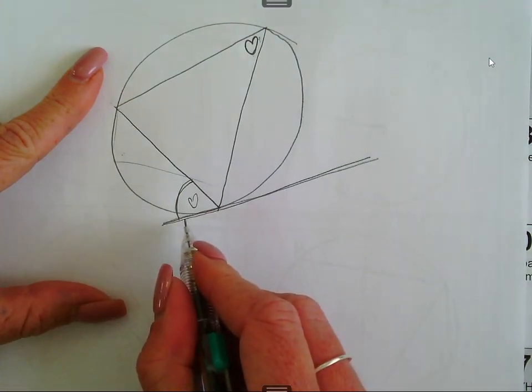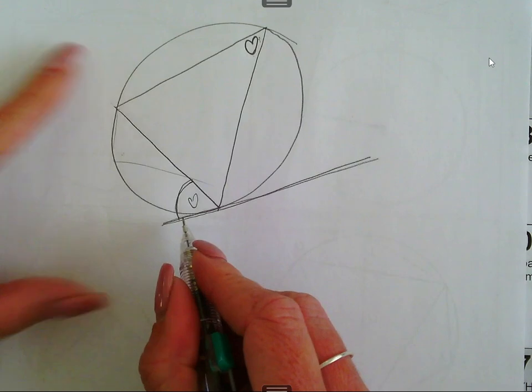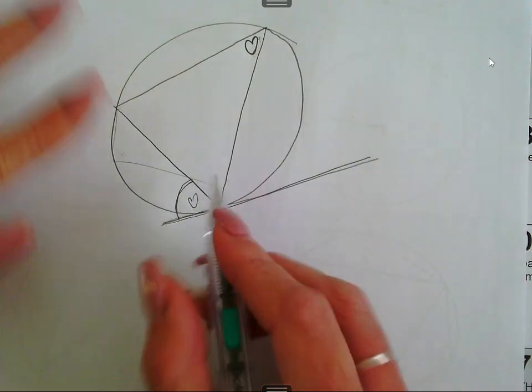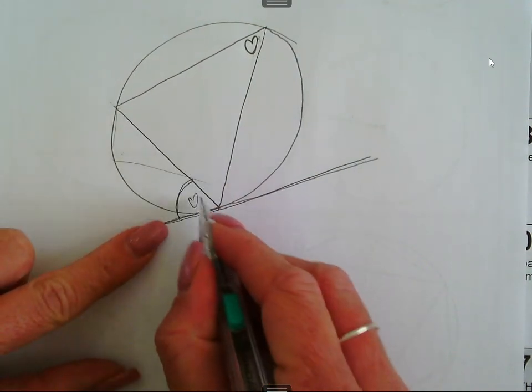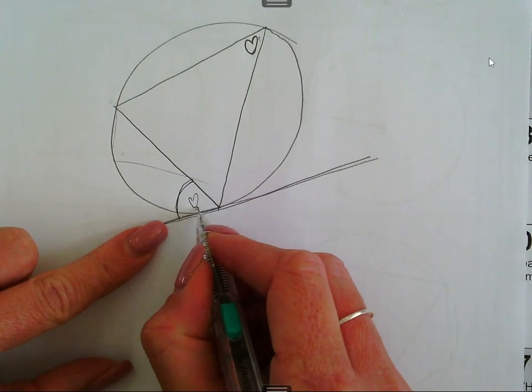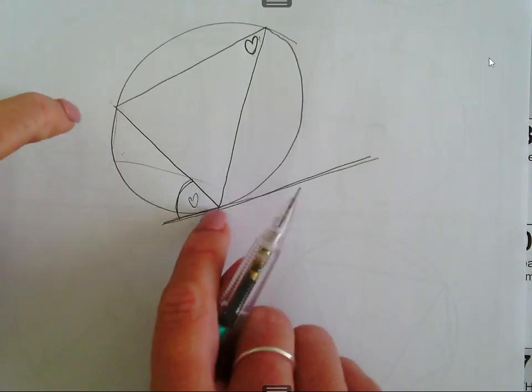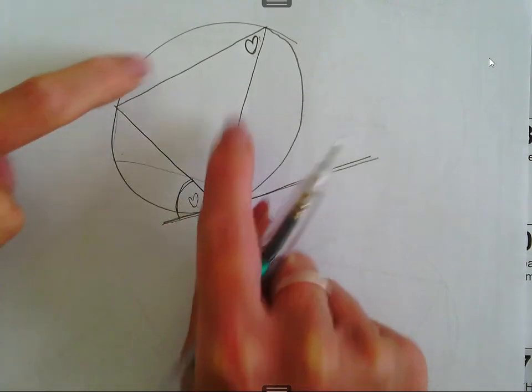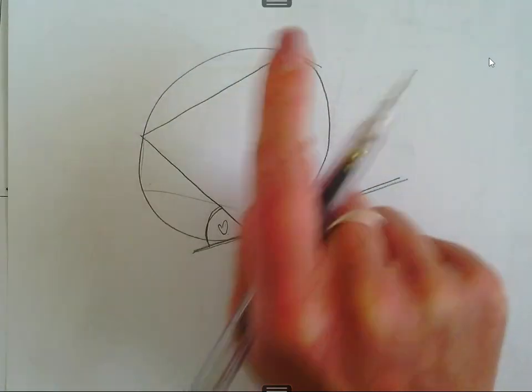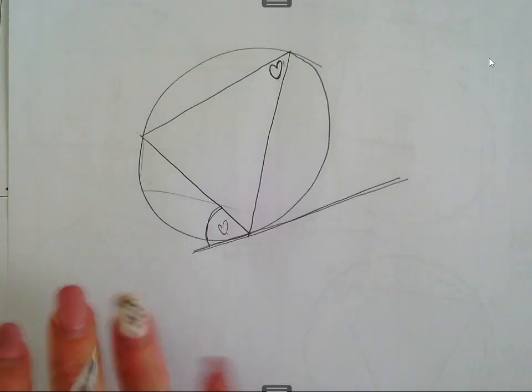Does that make sense to you? Okay. We're going to practice it a lot, don't worry. But just see that the tangent and the chord create the angle. And then that same chord that creates the angle subtends another angle in the opposite segment, and they are equal.